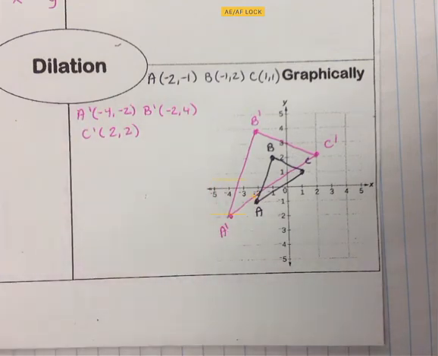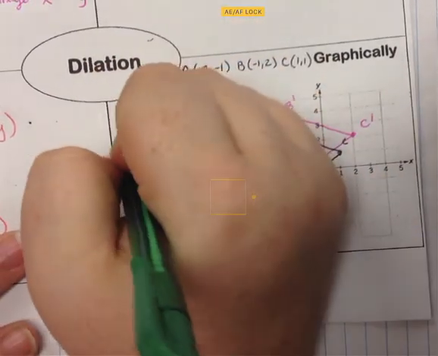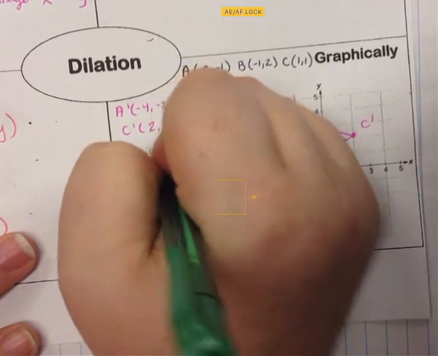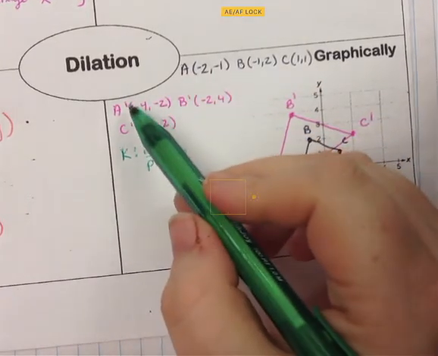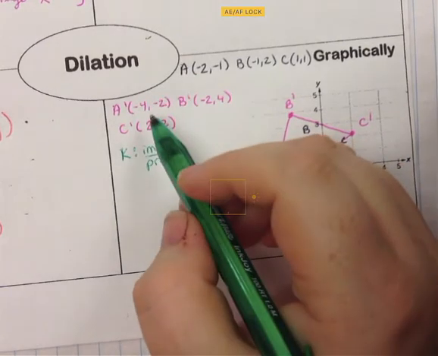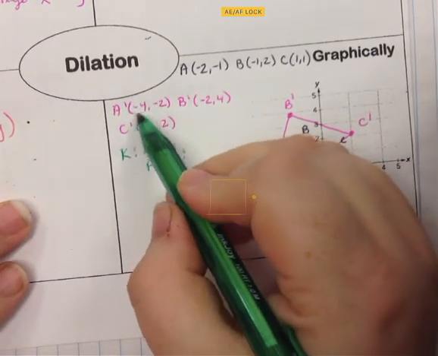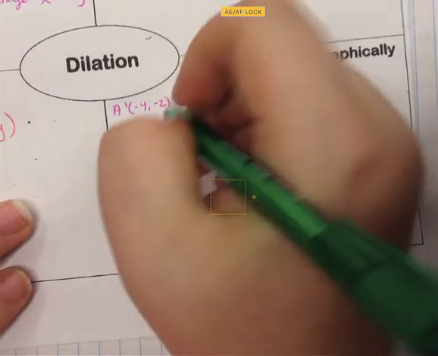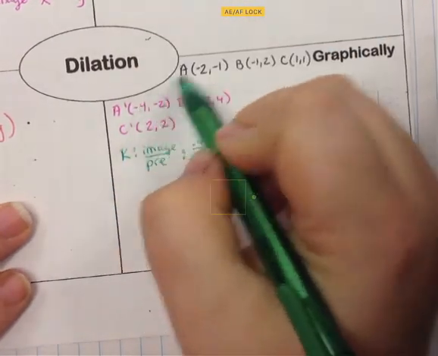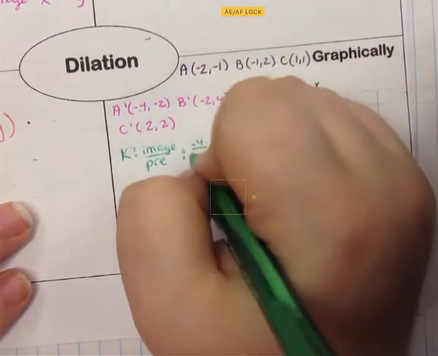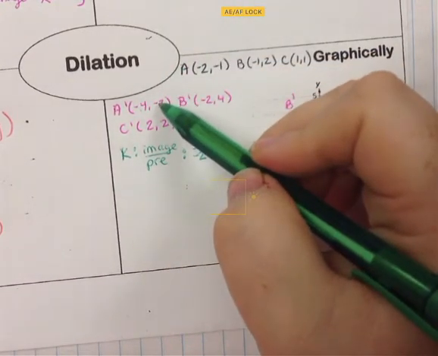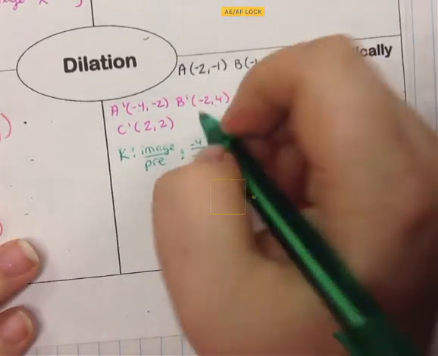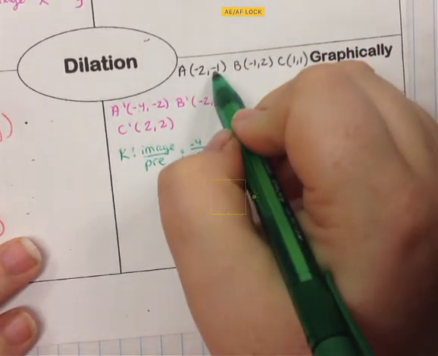So if we want to find our K value, we will do our image over pre-image. So if we take our A prime and A, we can try that. So we would have our X value for our A prime, for our image, is -4 over our pre-image was -2 equals. This should equal the same thing with our Y values, so we got to check that. So -2 for our Y divided by a -1 for our Y.